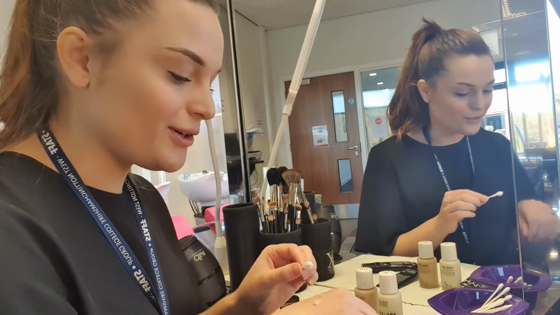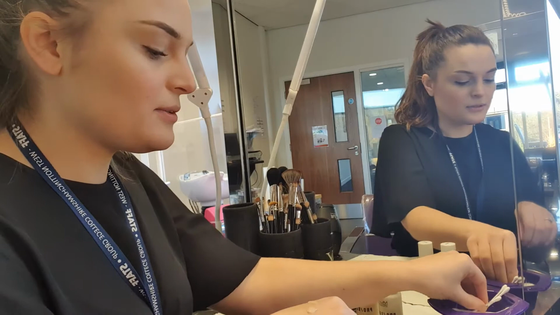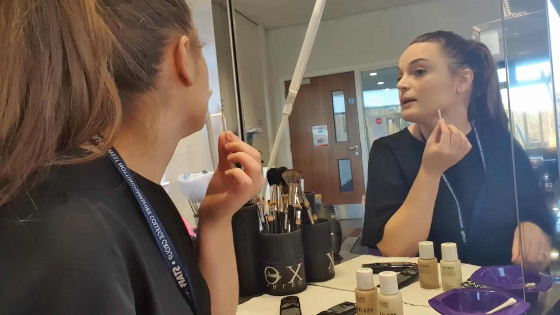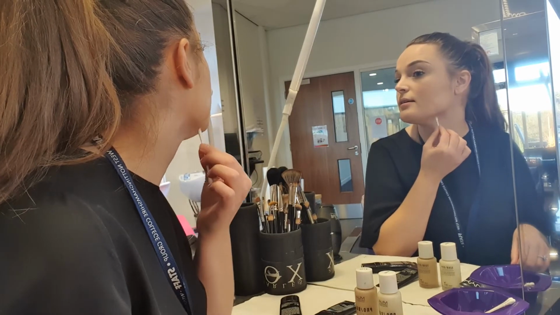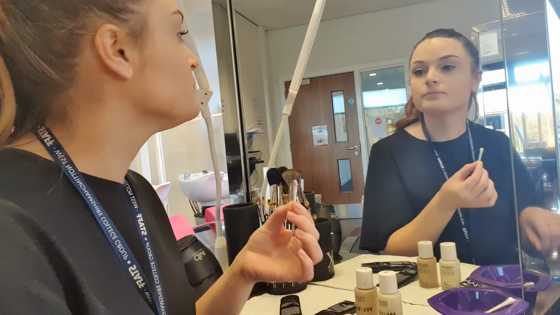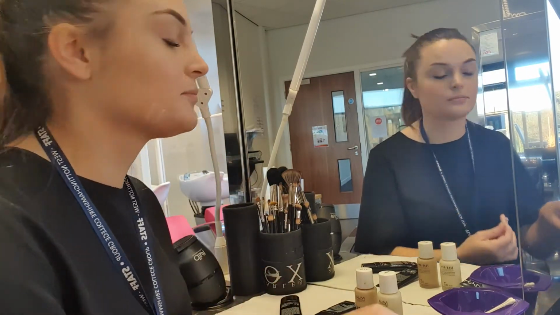I can see it's too dark already. Then I'm going to get a different cotton bud and get the one that I think will match me, and I'm going to put that down here. Then I've got the other one, the last one. So it's important that you keep track of which one's which as well.